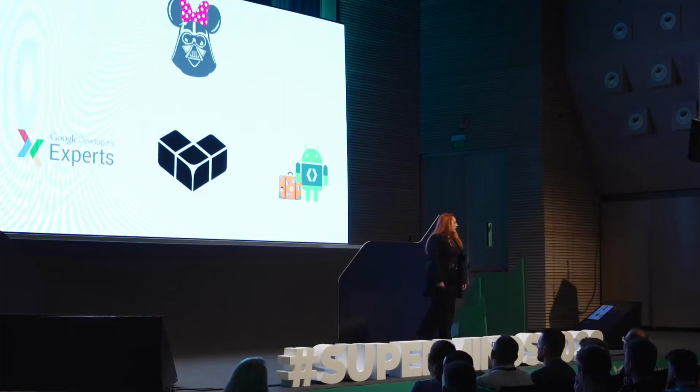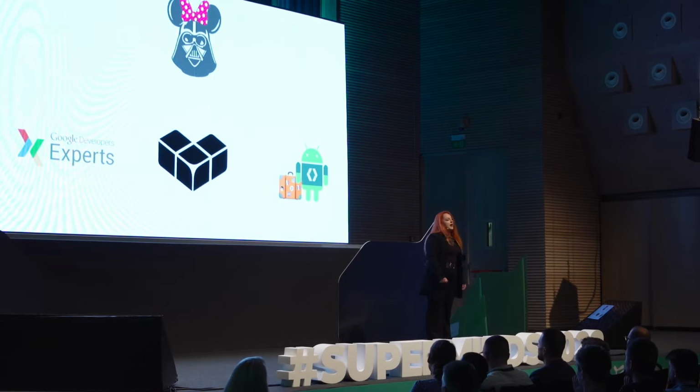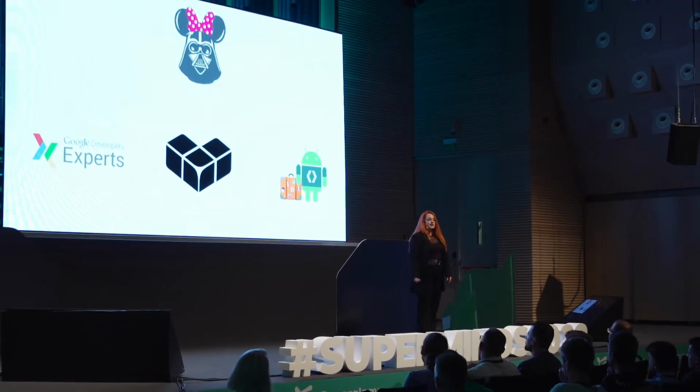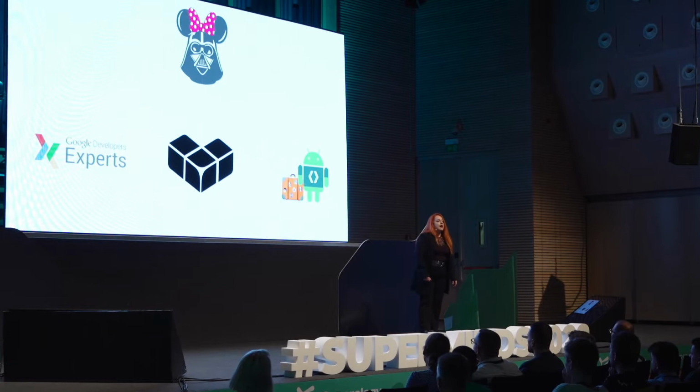So today we're talking about machine learning on Android. A bit about myself. I am an Android developer at Pixplicity. It's an agency in the Netherlands. And I'm also a Google developer expert on voice. And as already mentioned, I love traveling a lot, especially for conferences and meeting the developer communities.